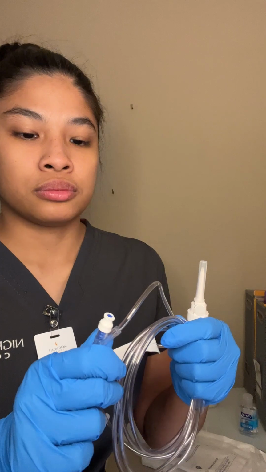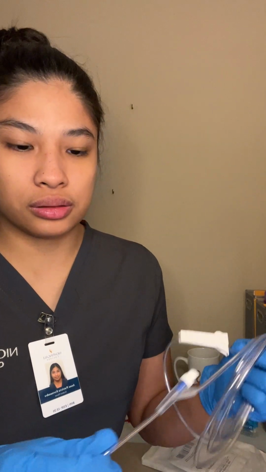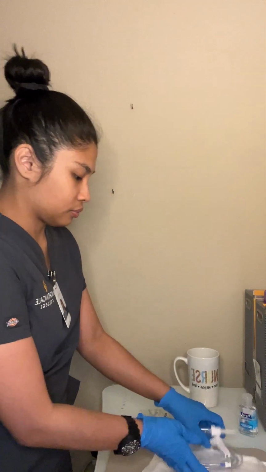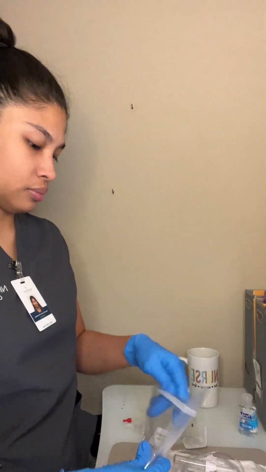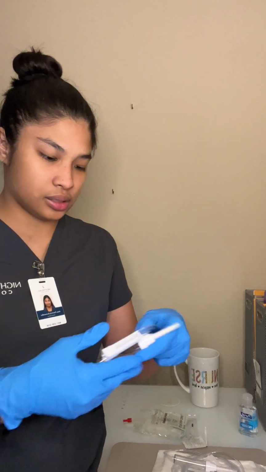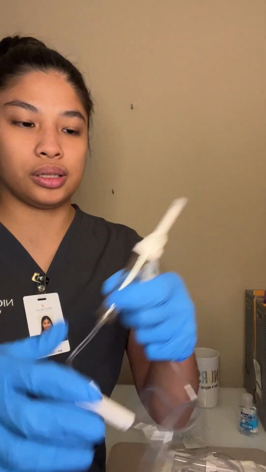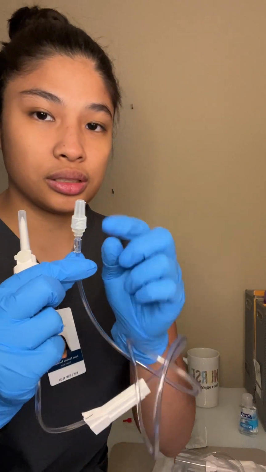Next, this is the white port. This is where you'd usually be connecting push medications or piggyback, like how we're going to be doing today. And this is the adapter end, which will be connected to the patient's IV. Next, this is the piggyback tubing. Same, it has a spike, a drip chamber, a clamp, and this is what will be connecting to the white port.